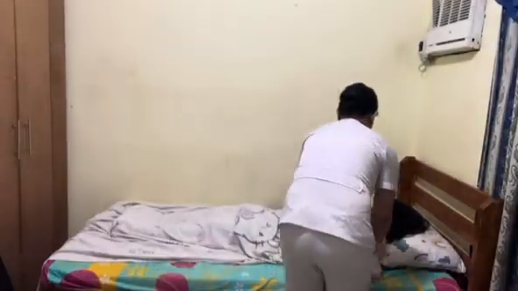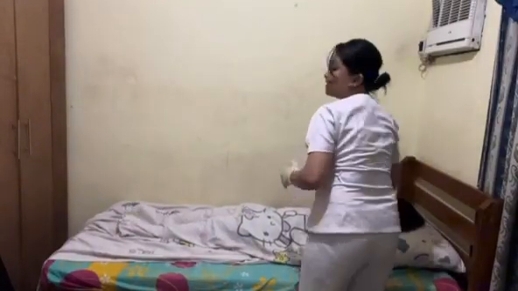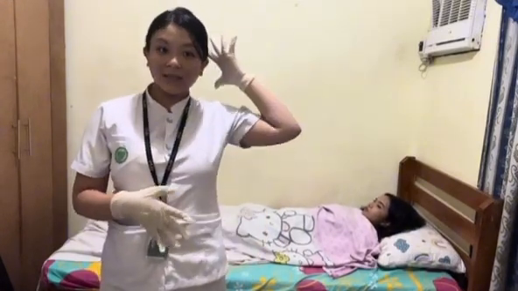So, the next step is we are going to position our patient in a comfortable position. So, ayan. Hindi ko lang inayos yung position niya, but I also fix the blanket sa kanya para walang naka-expose sa kanya. And next step, we are going to place a bath blanket sa head and sa chest niya for the privacy.